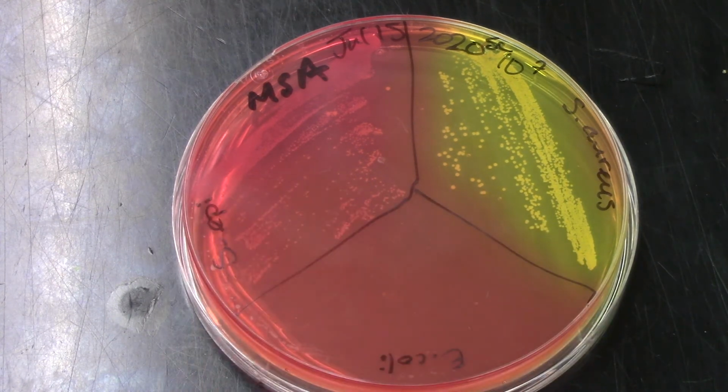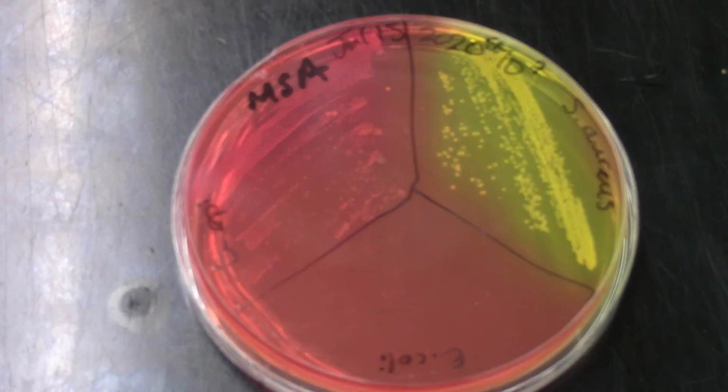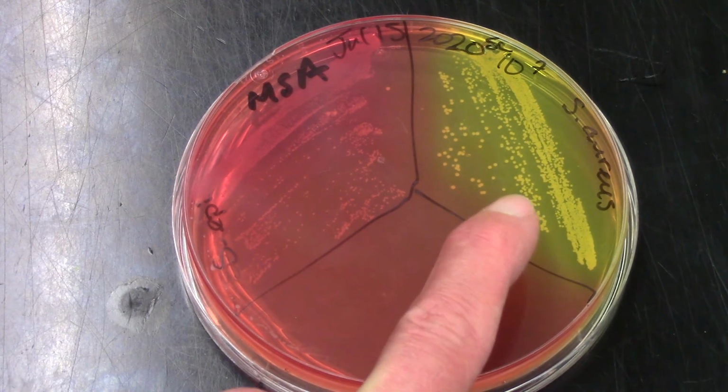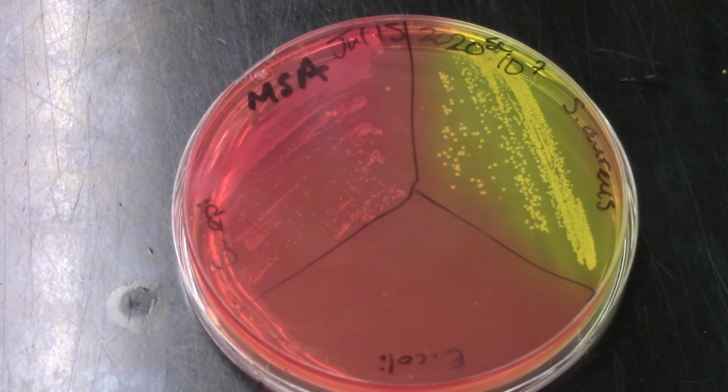So the selective part of this is the salt. The differential part is the mannitol in that media, the sugar. Only Staph aureus can ferment it, producing acid products, whereas Staph epidermidis does not. What happens when you get the acidic products is you get a yellow change of the agar. So there's a pH indicator there that goes yellow when it gets more acidic.